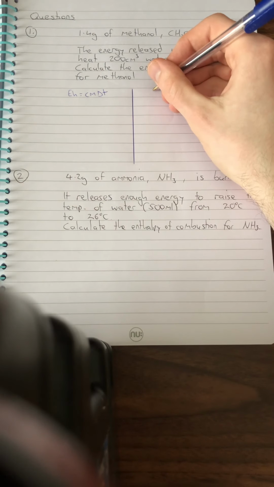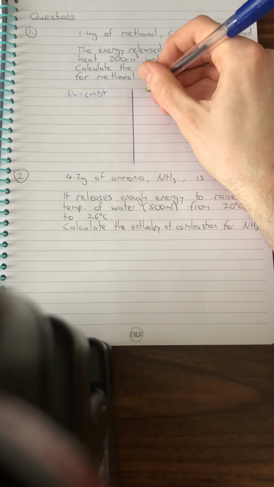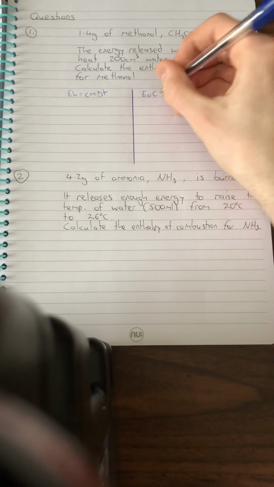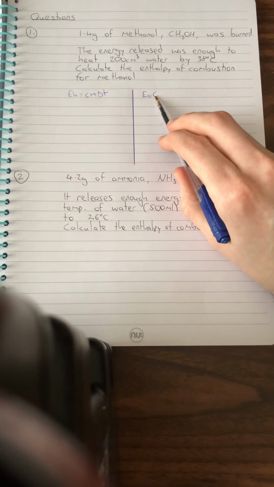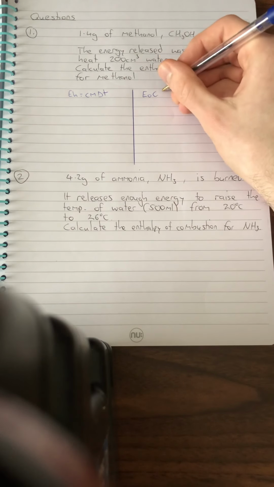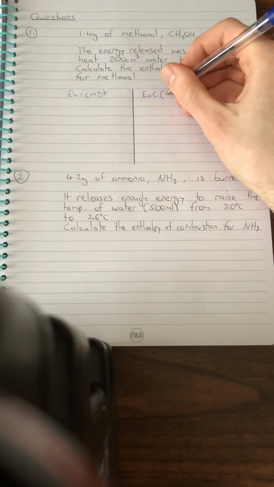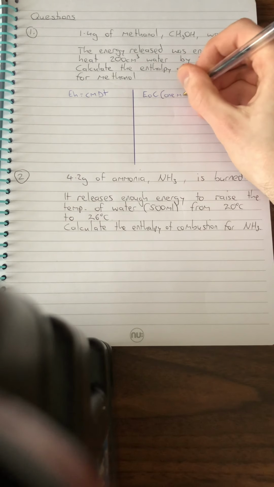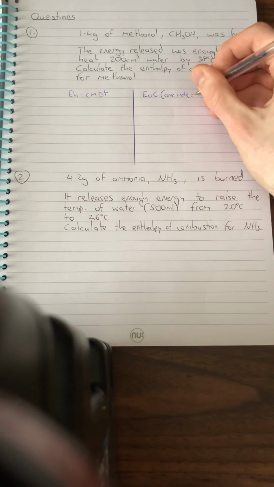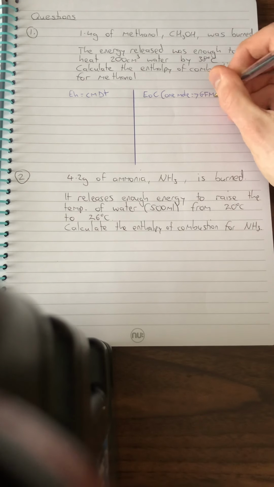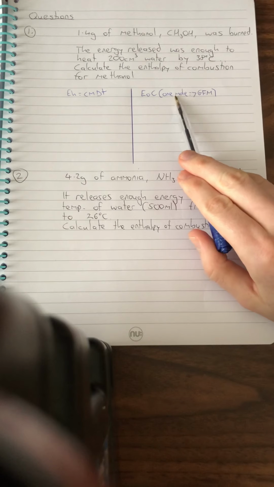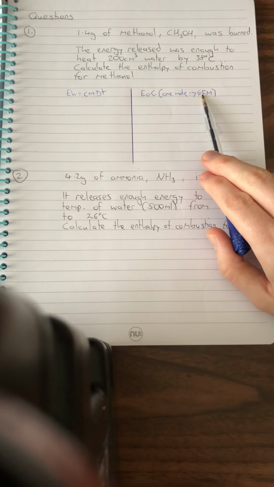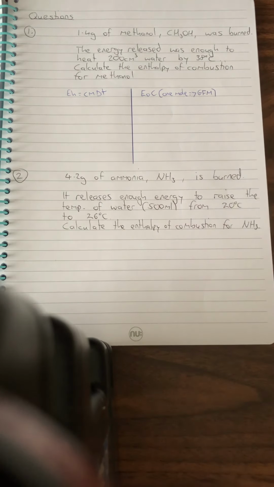And on the right hand side, I want you to write EOC, which stands for enthalpy of combustion. In brackets, remember enthalpy of combustion is 1 mole. And what do we mean by 1 mole? The GFM of a substance. These 2 headings are so important. Just remember that 1 mole is the same as the GFM. A lot of people get that confused.